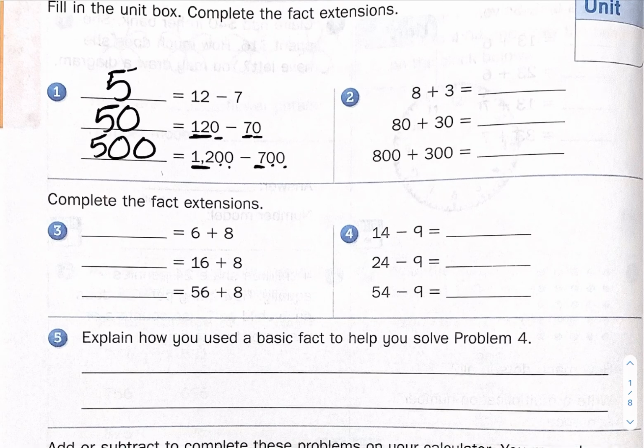And then in 5, you have to explain how you used a basic fact to help you solve problem 4. So write how you solved for problem 4. And this is where you have to look at what they have in common and look at what is slightly different.